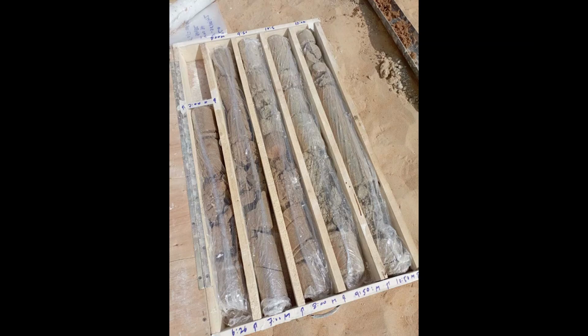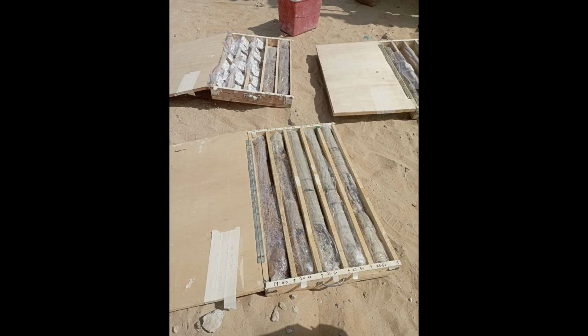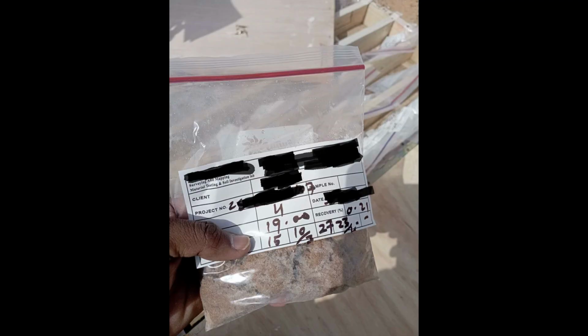Okay, here I show you the soil samples which we have to take in the wooden boxes, and we have to save the moisture and then send it to the laboratory. And this is the way you can see the details of how we are taking the sample. If it is a core, then you have to take more than 10 centimeter.